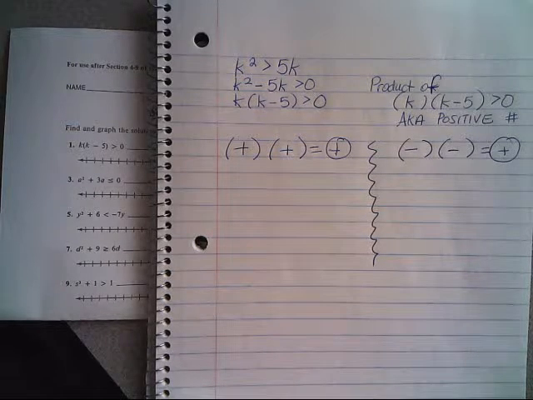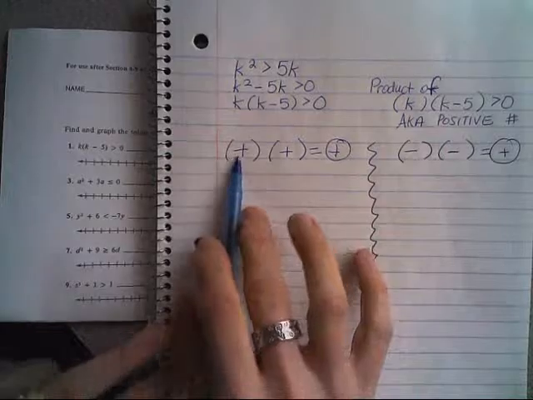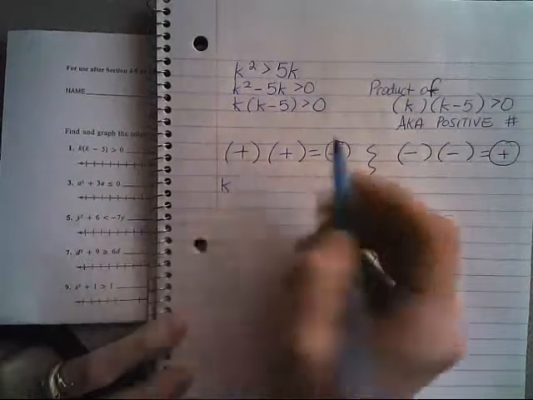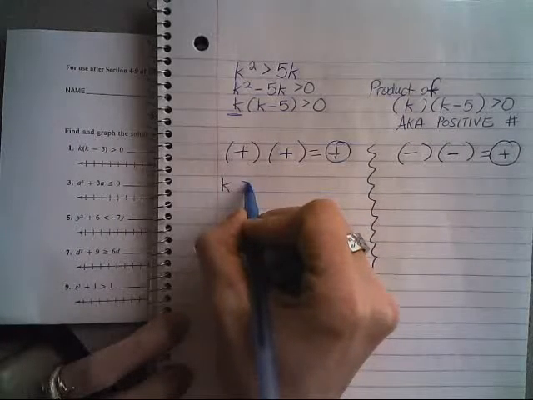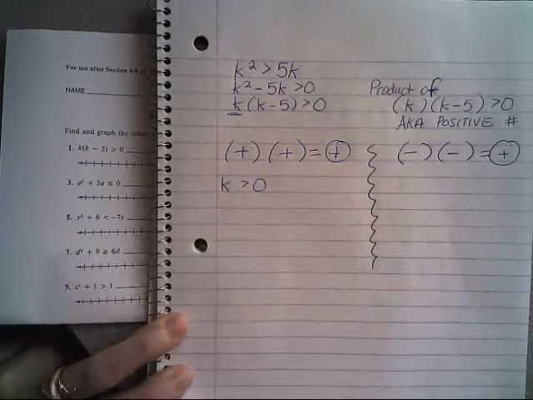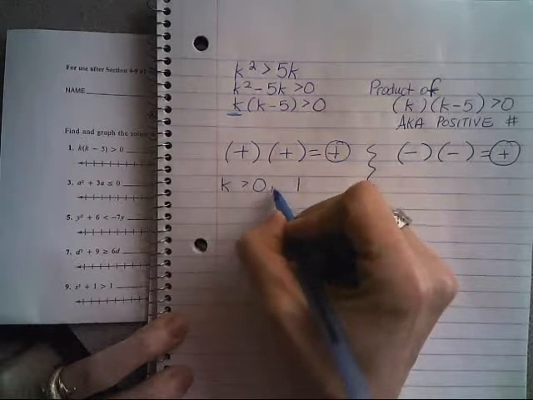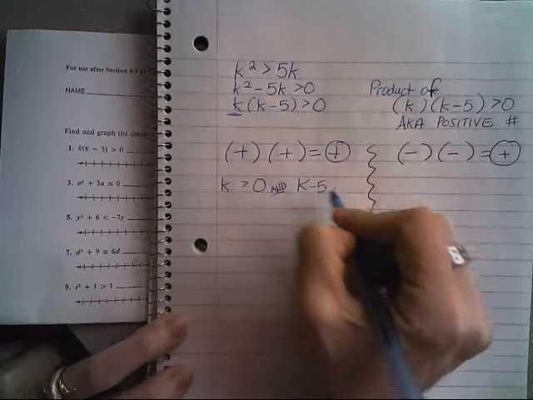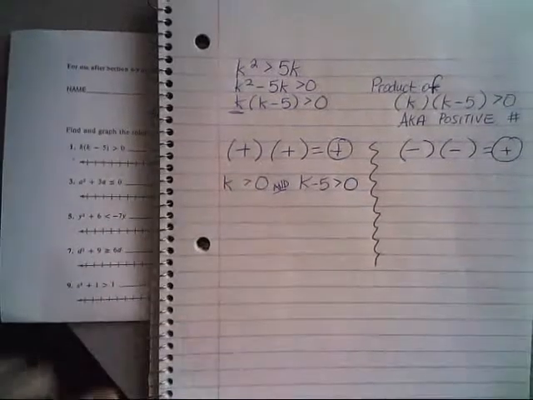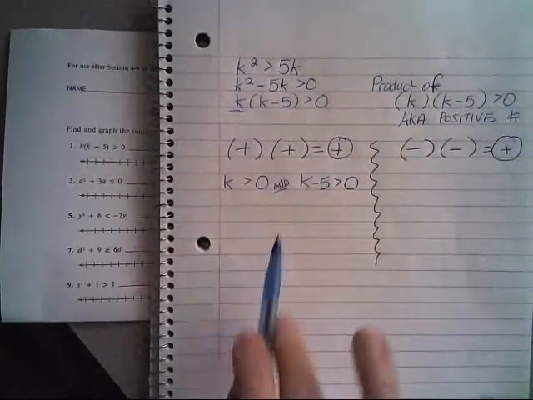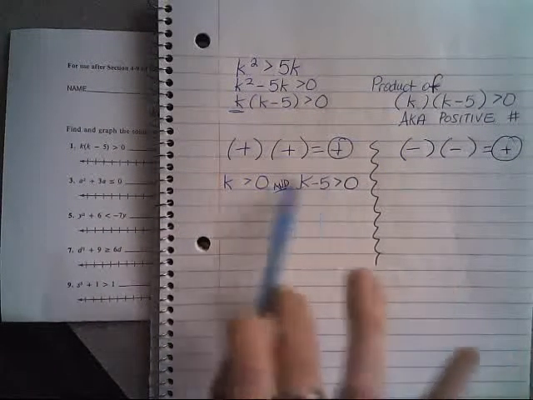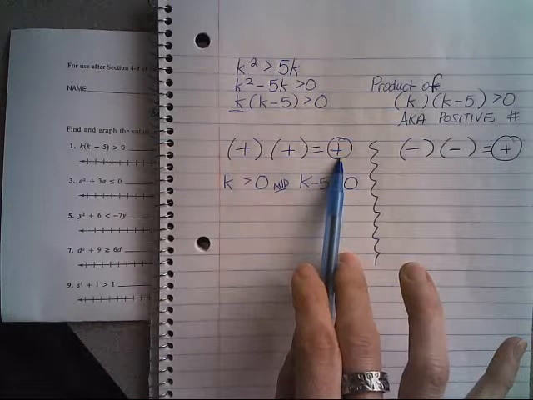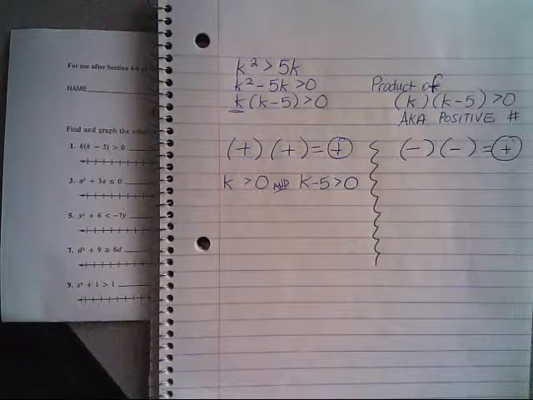In order for each factor to be positive, k, the first one, must be positive, and remember they both have to be, k minus 5 positive. This describes that, satisfying our inequality.